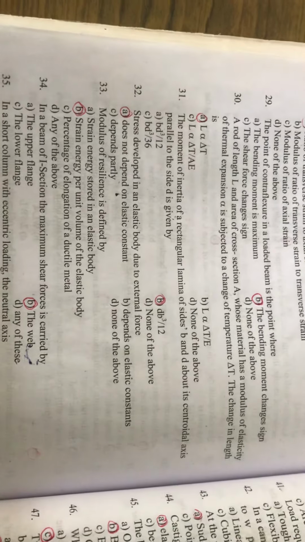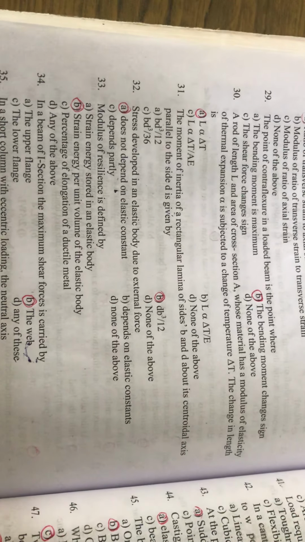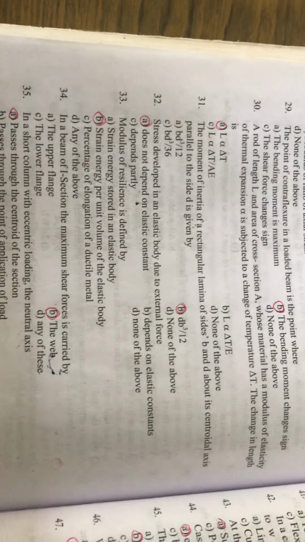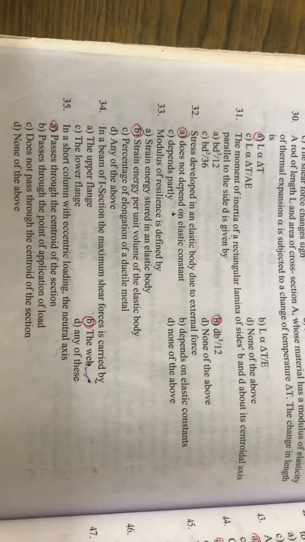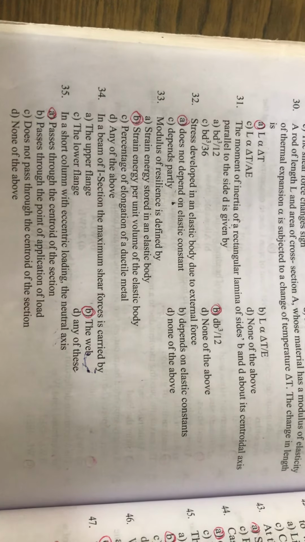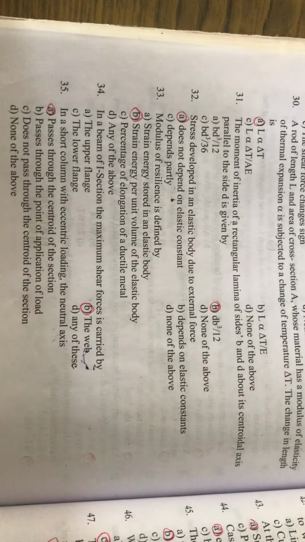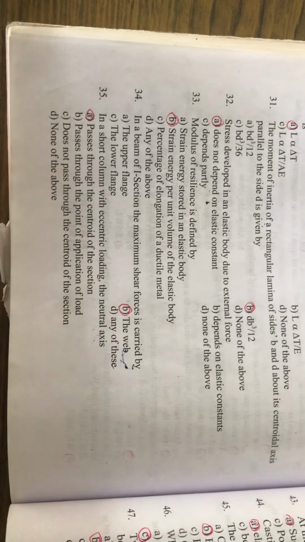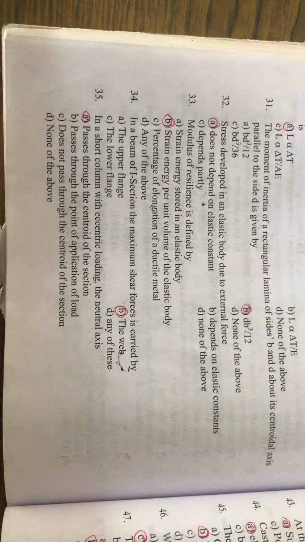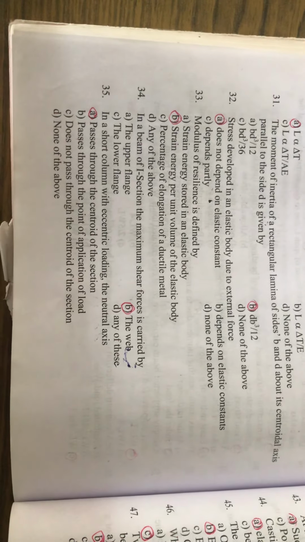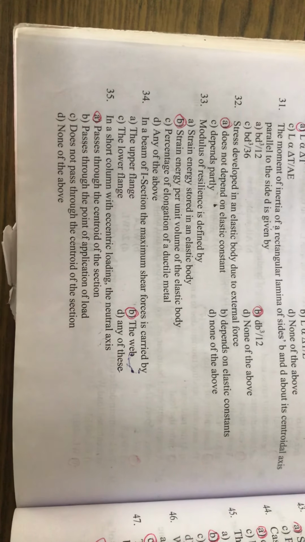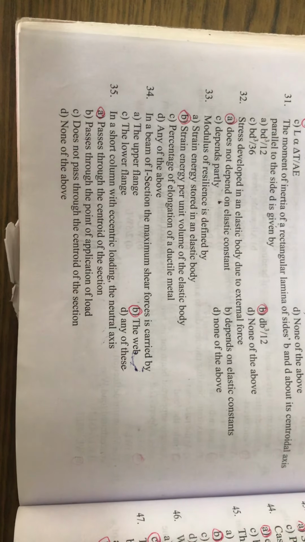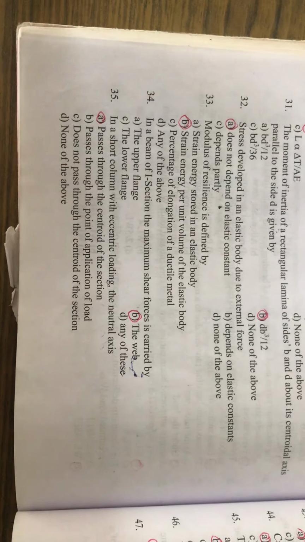The moment of inertia of a rectangular lamina of sides B and D about its centroidal axis parallel to the side D is given by D B cubed by 12. Stress developed in an elastic body due to external force does not depend on the elastic constant. Modulus of resilience is defined as strain energy per unit volume of the elastic body.